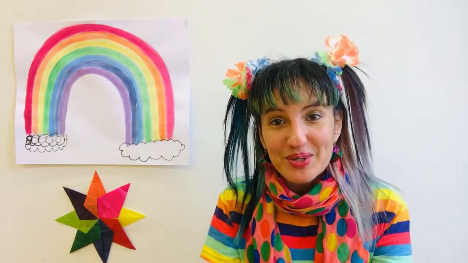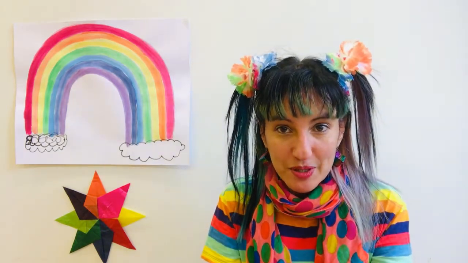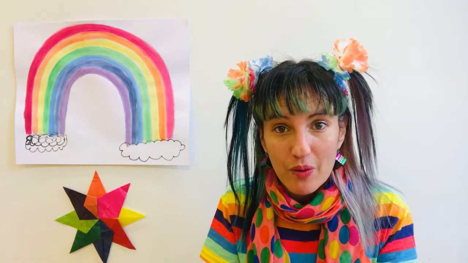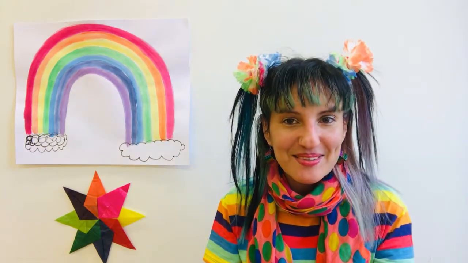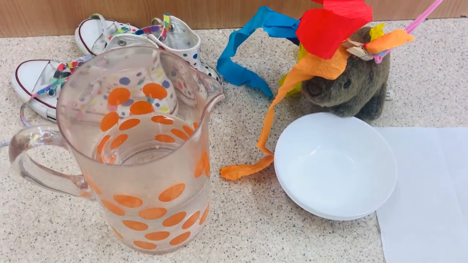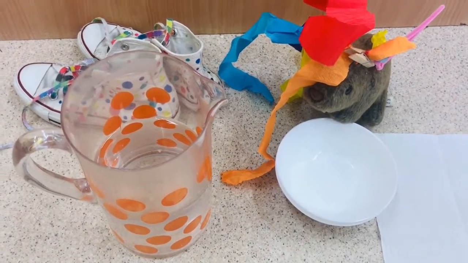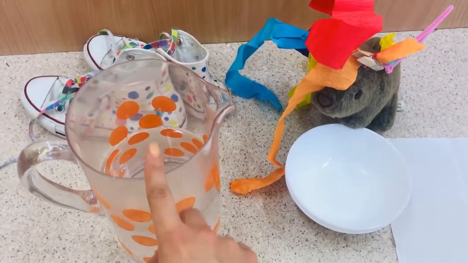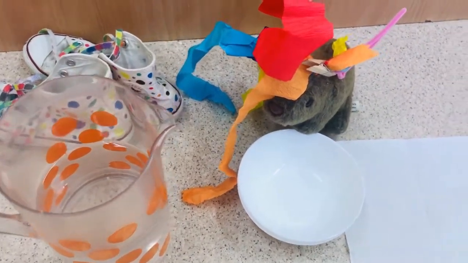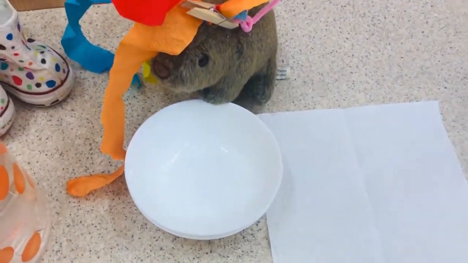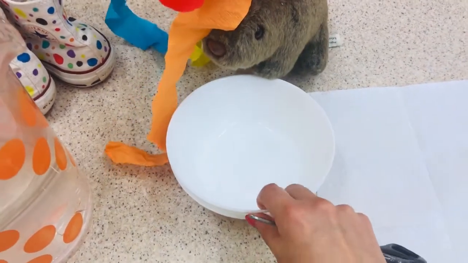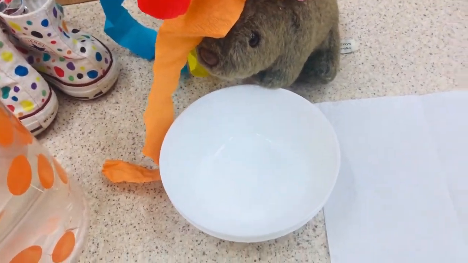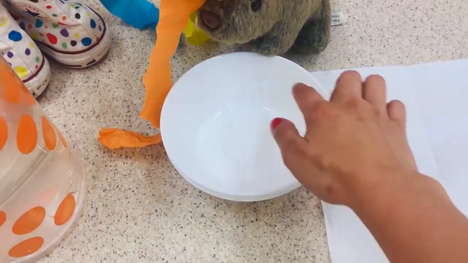So now we're going to do a very fun science experiment. We're going to grow our own rainbow. So let's get started. Now we're going to talk about the materials that we're going to need. The first thing we're going to need is some water. The second thing we're going to need are 2 bowls. You can also use 2 different cups. Just make sure that the cups are wide enough to fit.